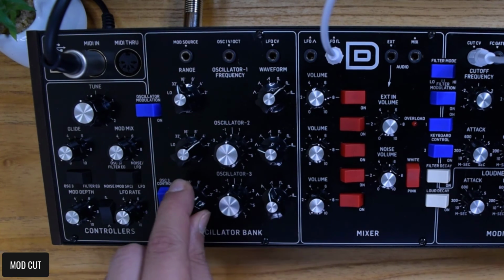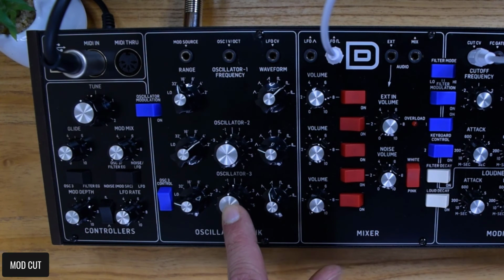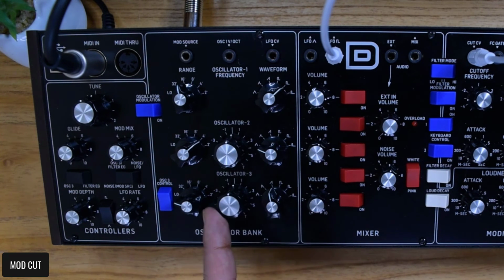Now I don't want this. I want kind of a normal LFO. So this is what I want. Now the LFO, this one, it's kind of too fast for me. I want to make it slower. And there you go. This is what I want.